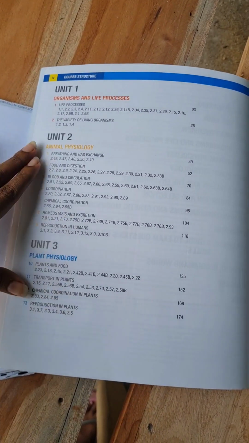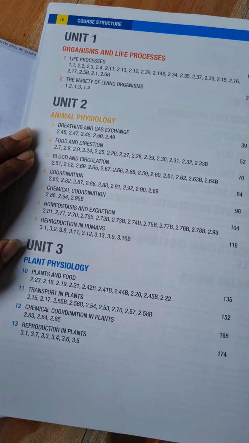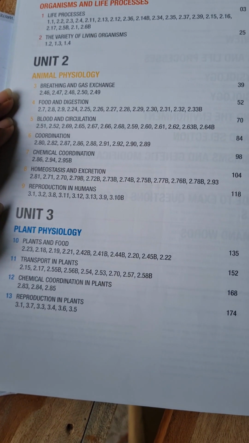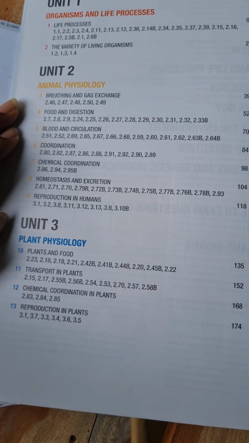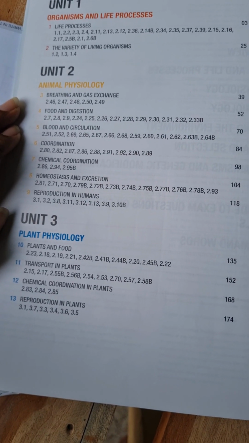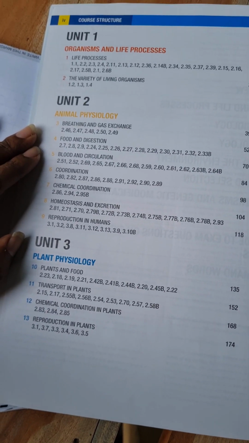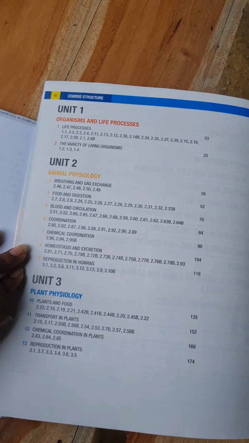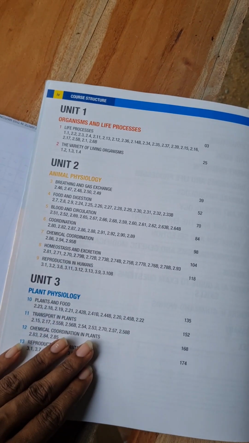And then in unit 2 we'll be learning about animal physiology. It means we learn how the organisms breathe, how they digest food, and how transportation happens in animals, and so on. There we have 7 chapters, and it's a little bit more in depth.